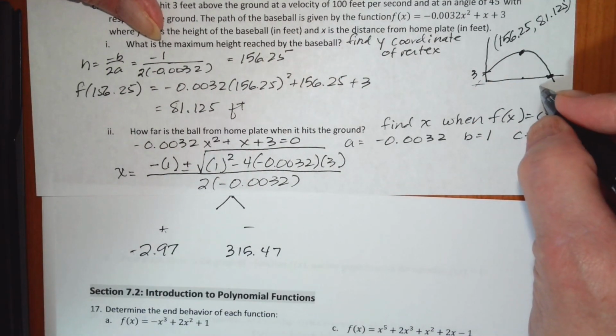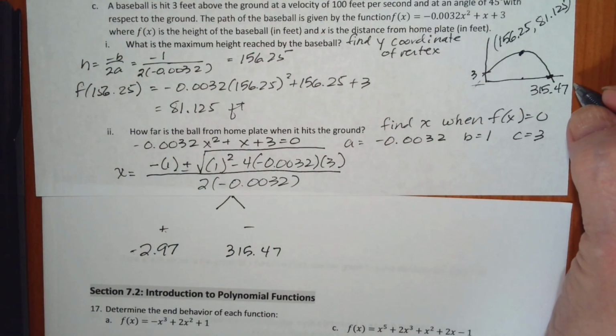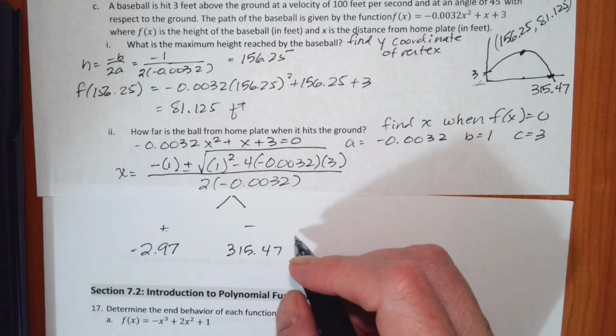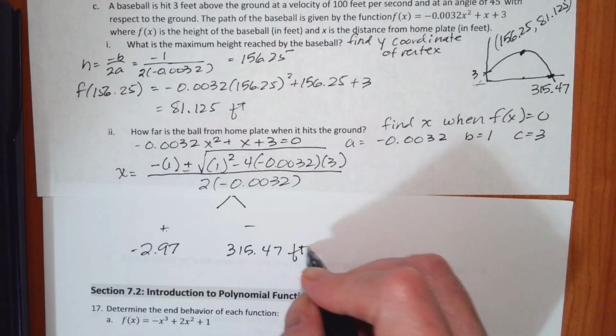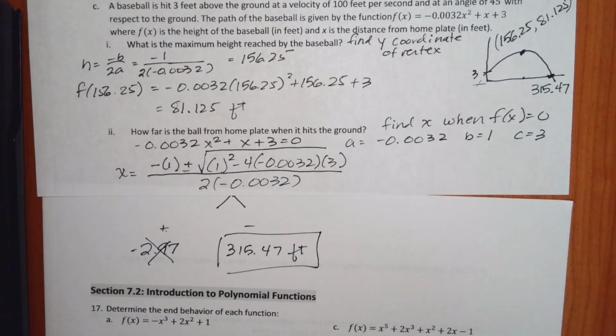So this is 315.47 feet. So that's the answer you want. That one doesn't work for us.